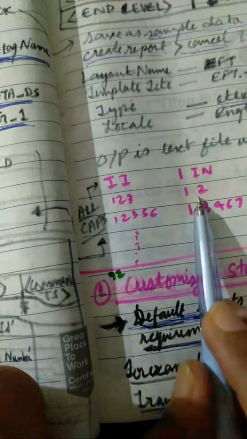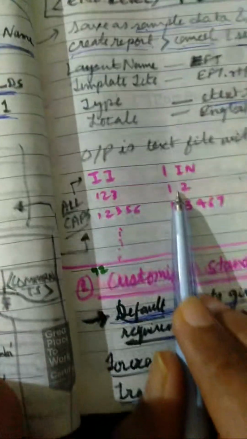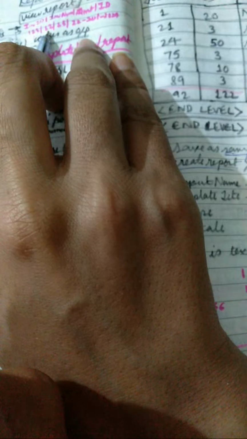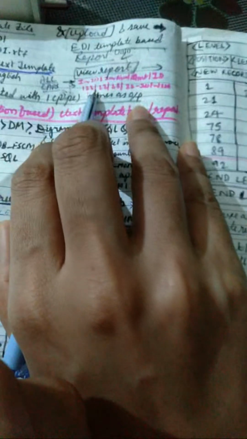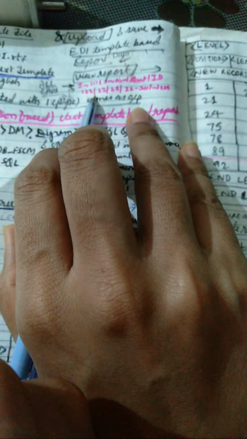The rest of the 7 characters, the space will be kept, and then from the 11th character the next field starts. Whereas in the EDI transactions, immediately a delimiter will be placed.